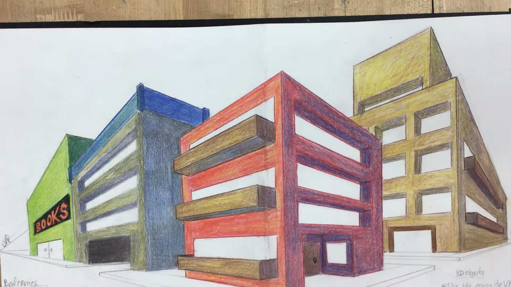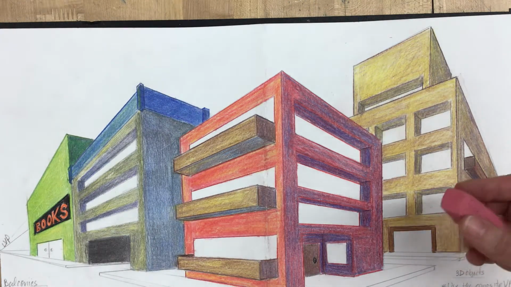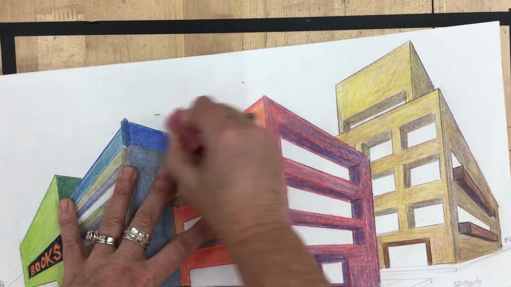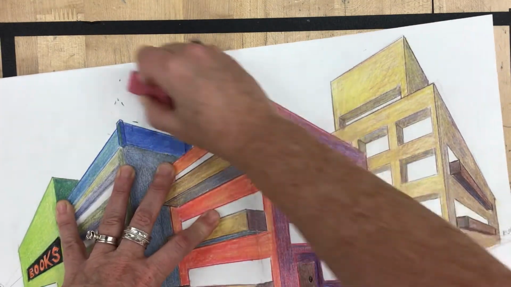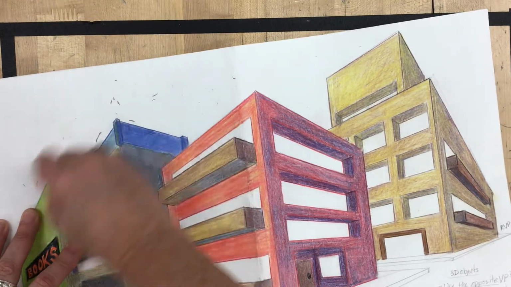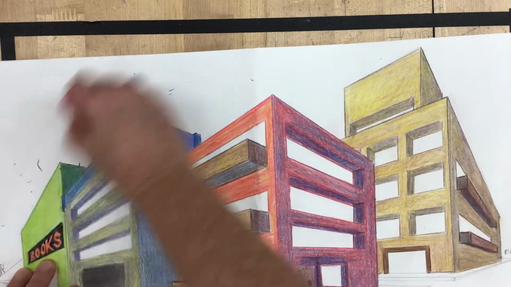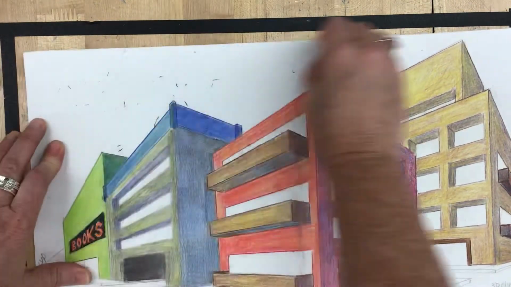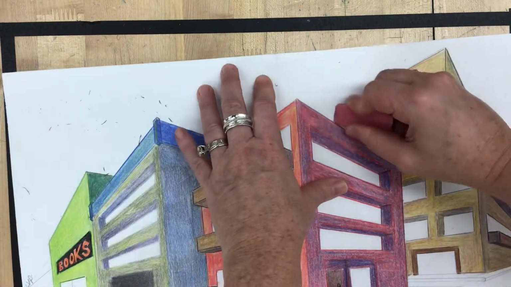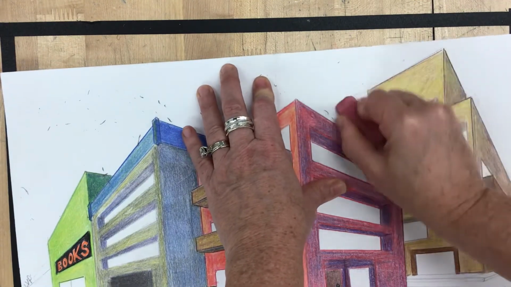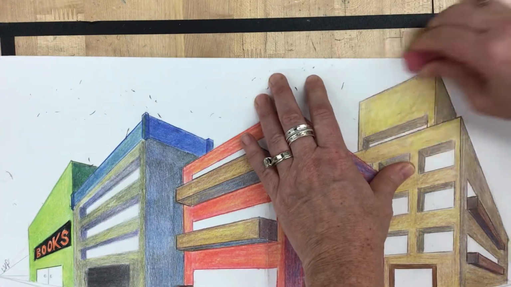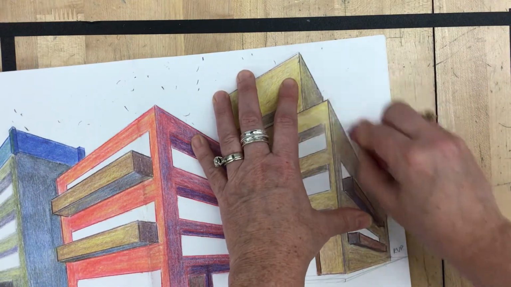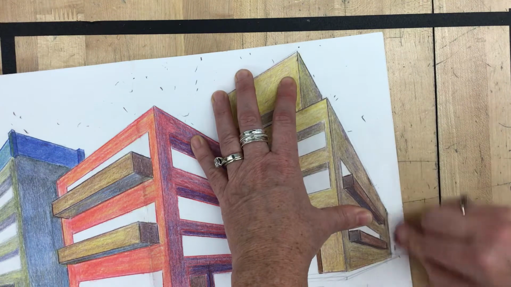Your windows are blank. The very first step you want to do is to take a big eraser and clean out the smudges from the colored pencil. When you burnish, you may have noticed that there was colored pencil dust going everywhere, right? So if you want, you can pause the video now and do that. Get the sky cleaned up first.